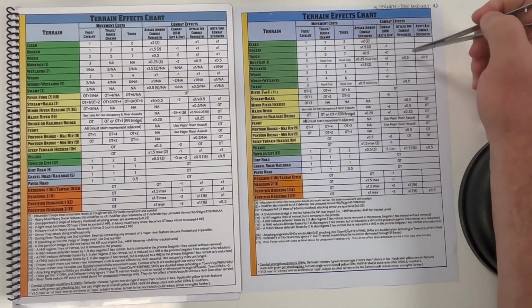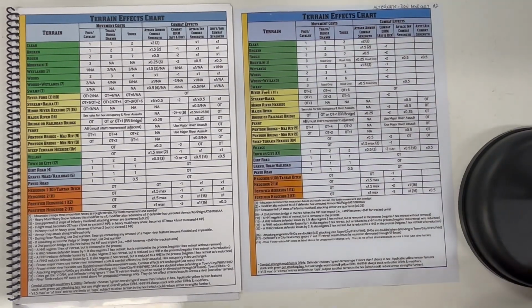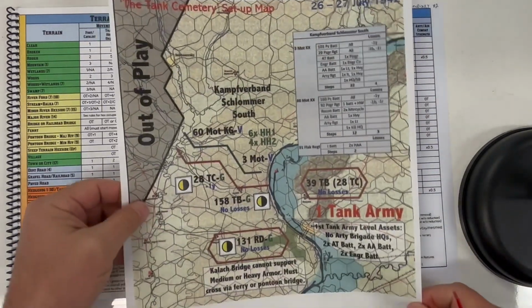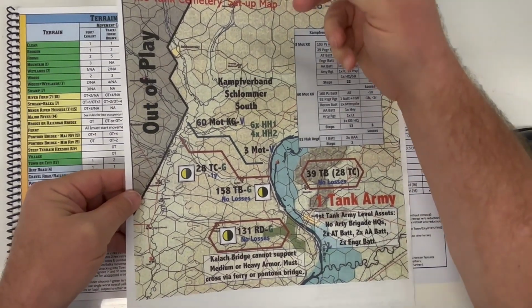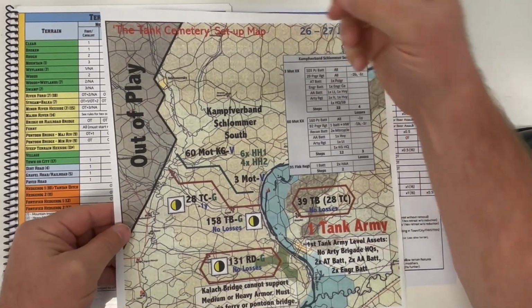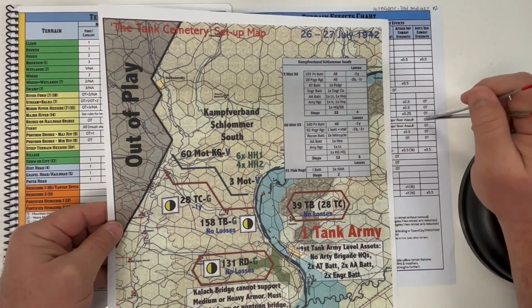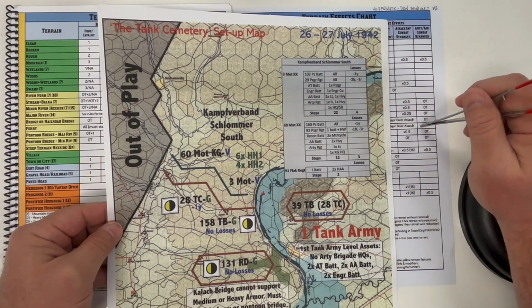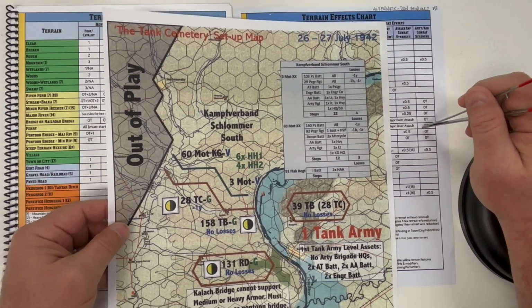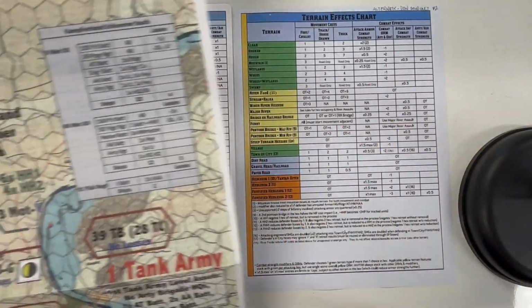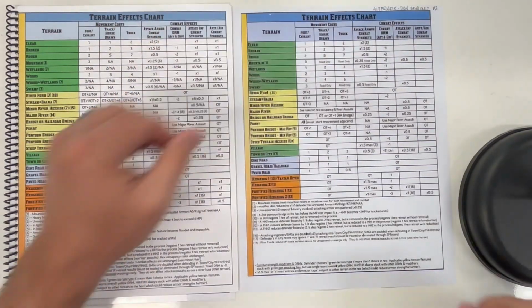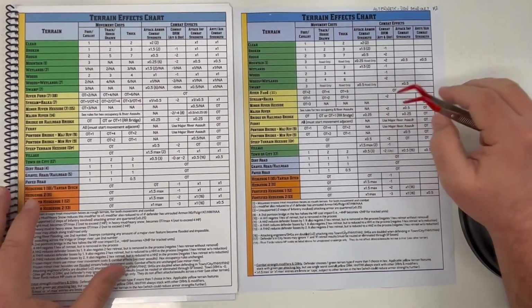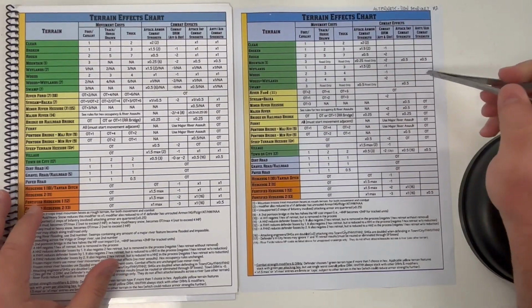I know that here in the next couple of weeks, I'm going to crank up the tank cemetery scenario again, and I'm going to use this chart and see how well it works. It should work out fairly well, I think. I hope so, anyway. And I might try and go back and forth, one turn on one table, one turn on the other table, so that I have some sort of apples to apples, I don't know, anecdotal impressions to supply.